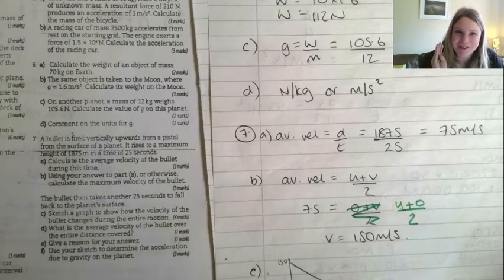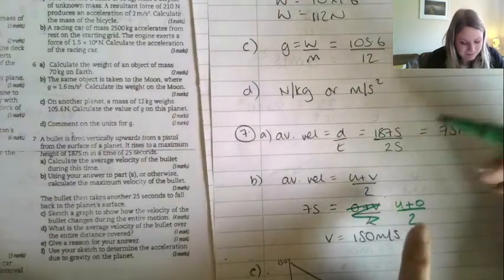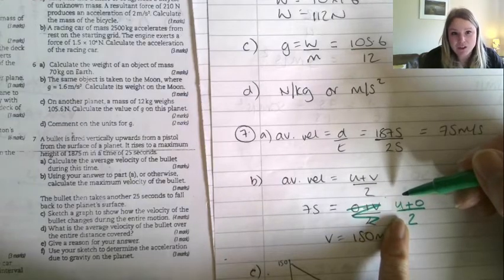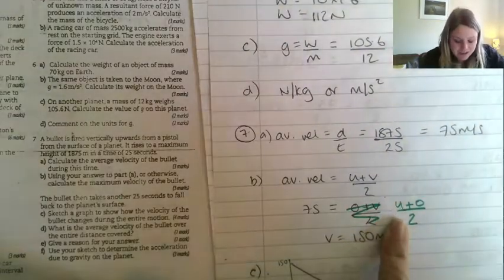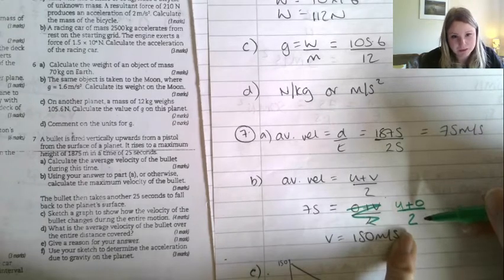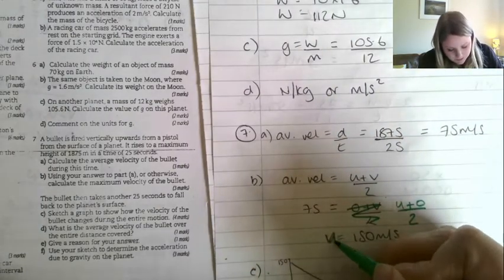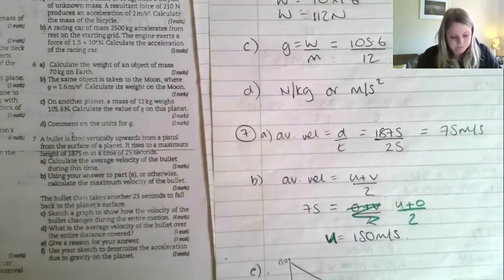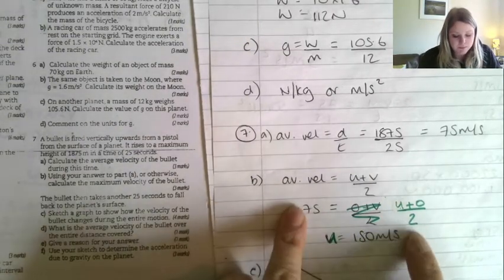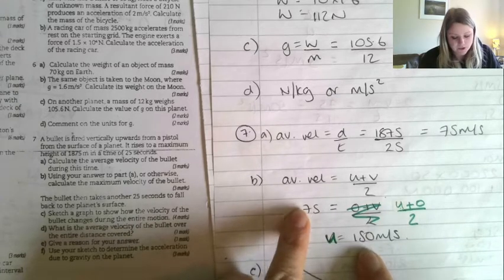It should be u plus 0. I'll tell you why. The starting velocity is the highest velocity, and then it's going to decelerate until it reaches the top. So its final velocity is going to be 0, and that's being divided by 2. So the starting velocity or the maximum velocity is going to be 75 multiplied by 2, which is where that 150 came from.